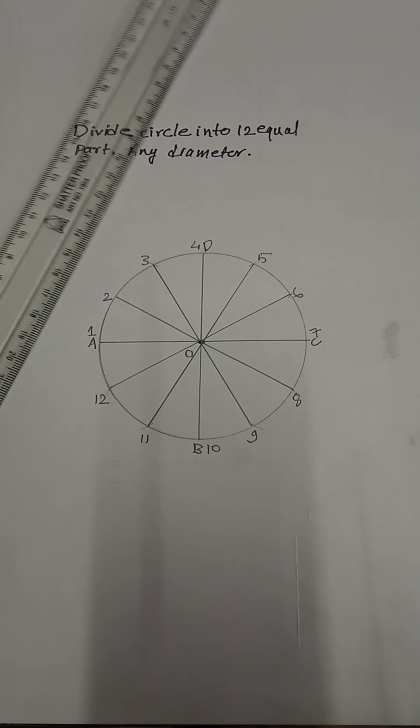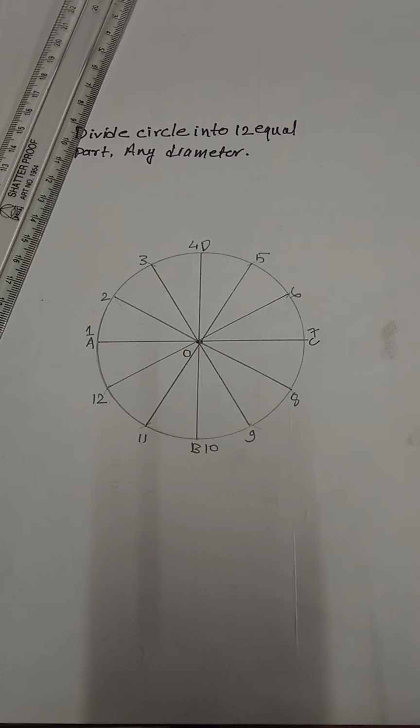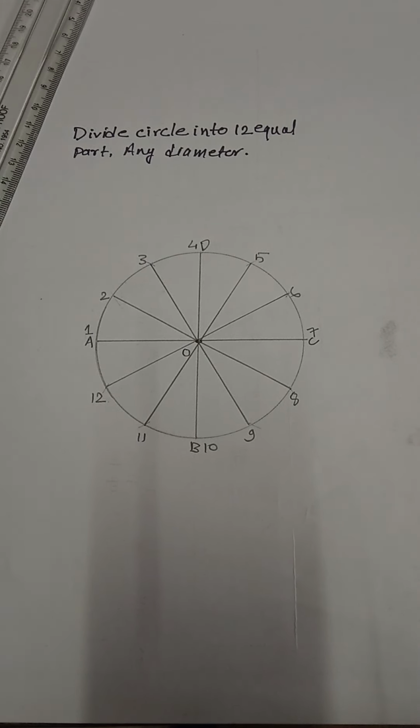Why do we divide the circle into 12 equal parts? Because we have to see different topics in engineering graphics, like conic section, projection of plane, projection of solid, section of solid and development of surface. So the basic problem is how to divide the circle into 12 equal parts to convert into another form. Right now this is the basic information to divide the circle into 12 equal parts.